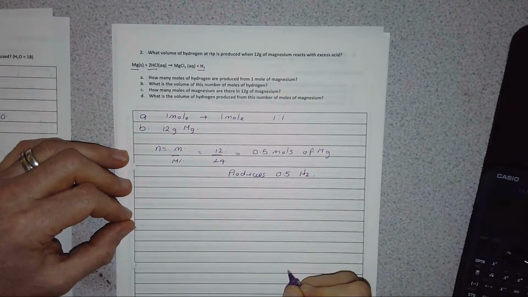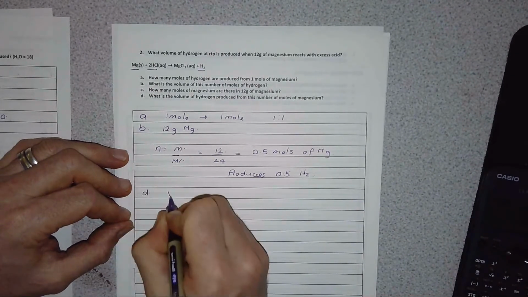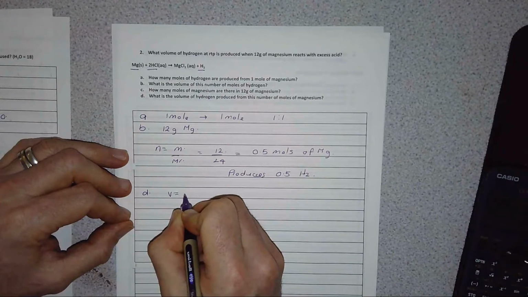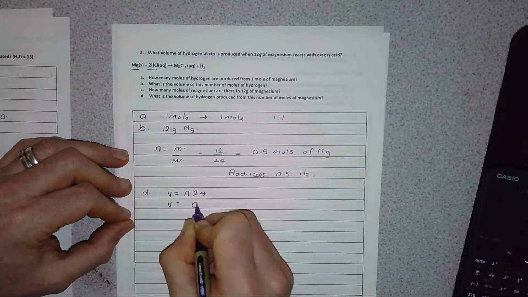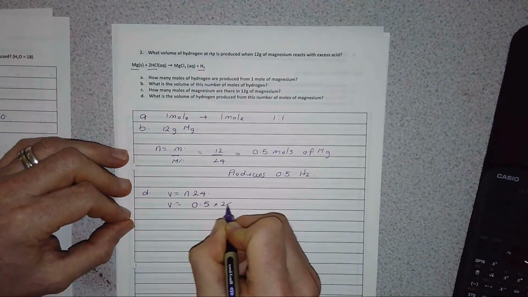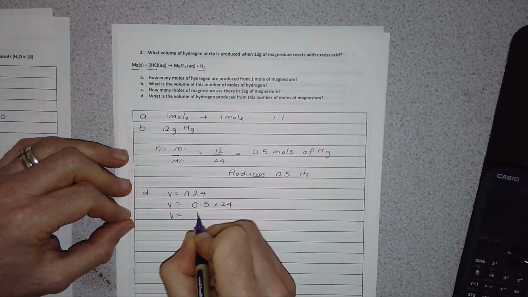Okay, so what volume will that occupy? So this is part D. The volume will be the number of moles times 24. So the volume is 0.5 times 24, which means the volume of hydrogen gas produced will be 12 decimeters cubed.